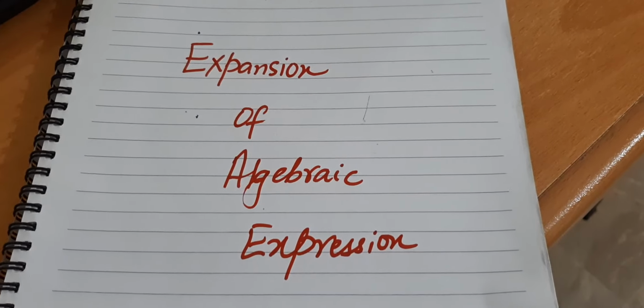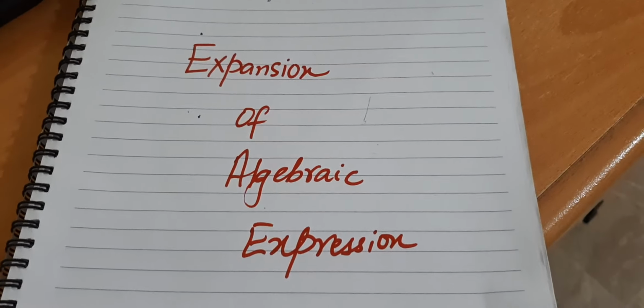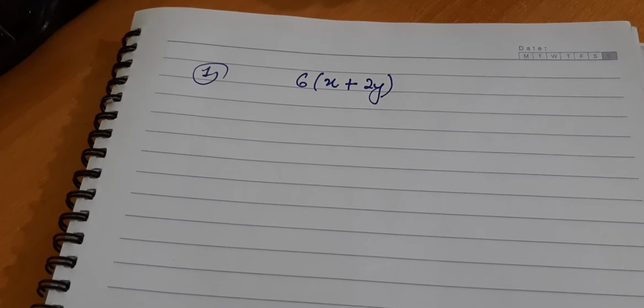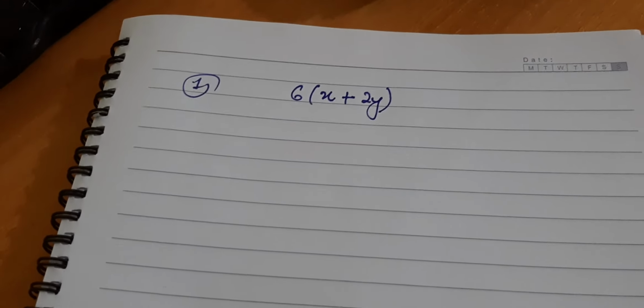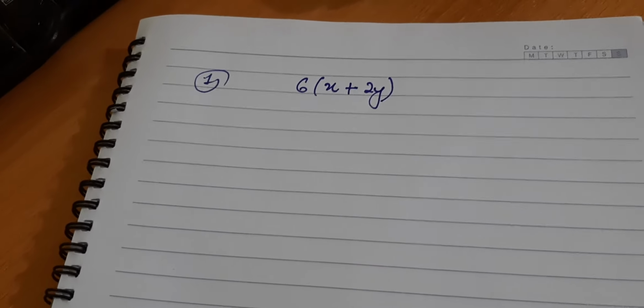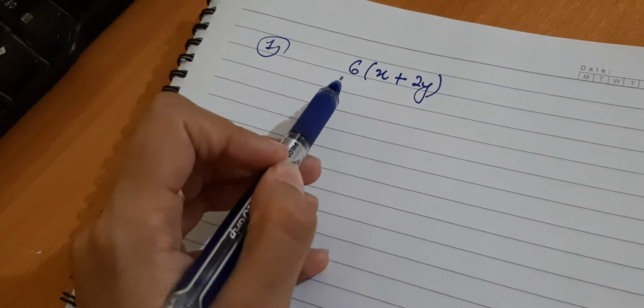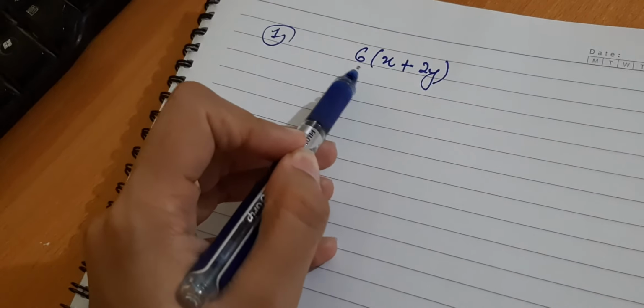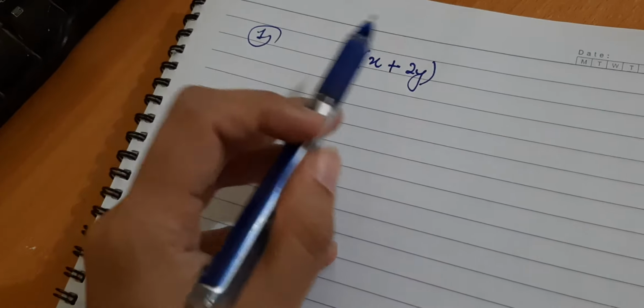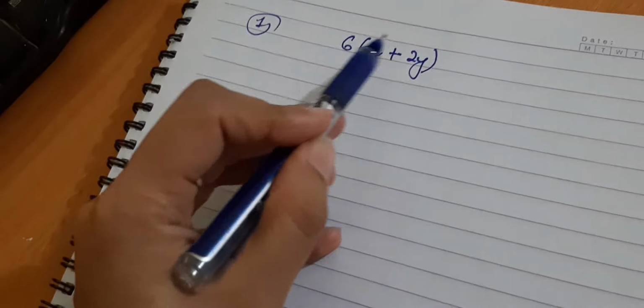So this video is about expansion of algebraic expressions. In this video, I'm going to show you how you can expand an algebraic expression. So the first expression that we have is 6 bracket open x plus 2y. Now, expansion of algebraic expression simply means that we take this number that is outside the bracket and we solve it with the expression inside the bracket.